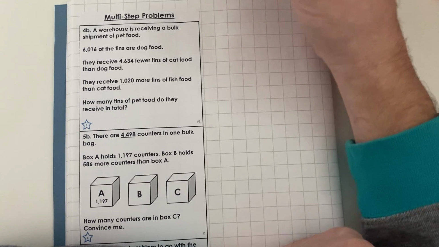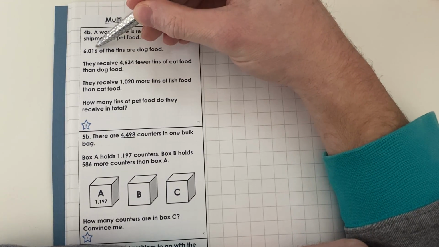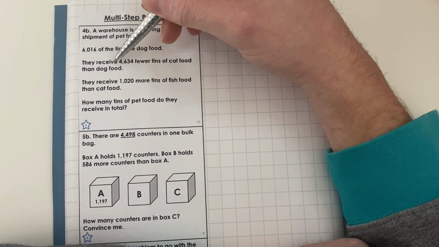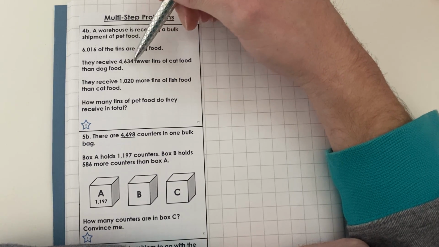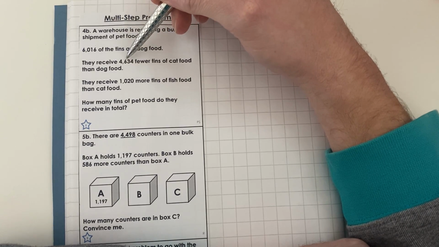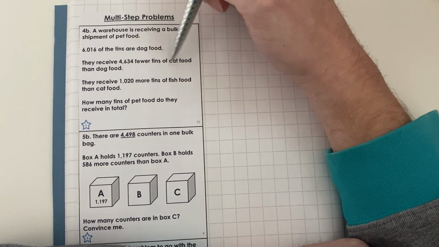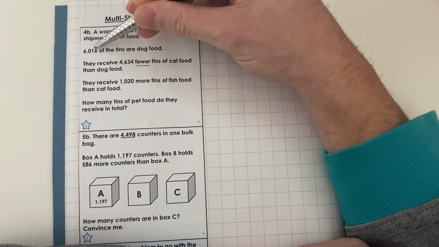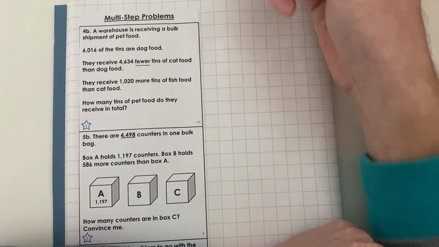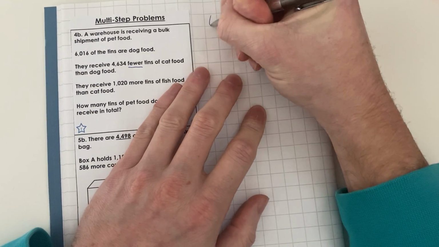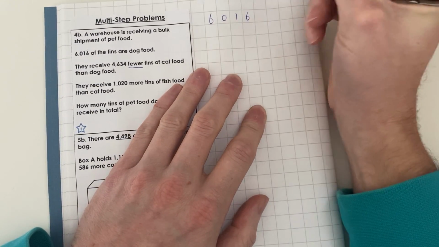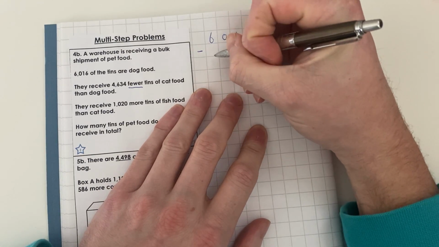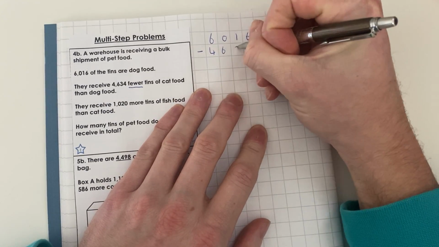But we do have a starting number, and our starting number is this number here. And this next statement, which is going to help us identify another answer, is they receive 4,634 fewer tins of cat food than dog food. So fewer means less. So we need to do this number subtract that number. So we're going to do that right now. So 6,016 take away 4,634.